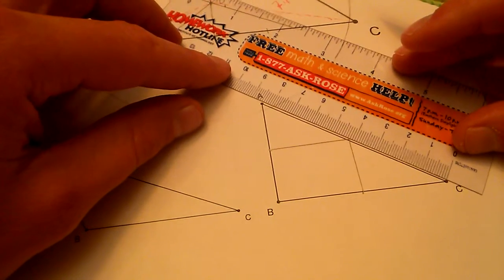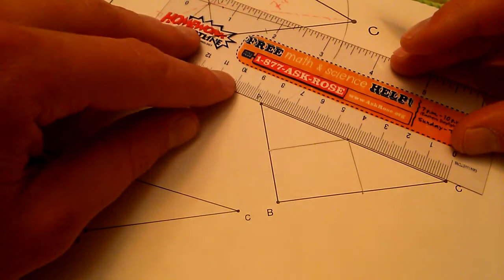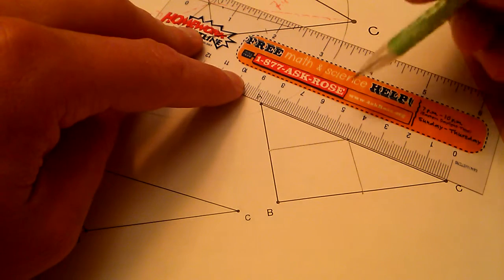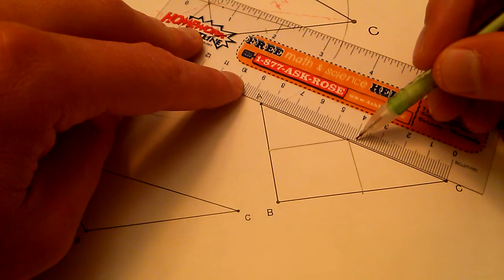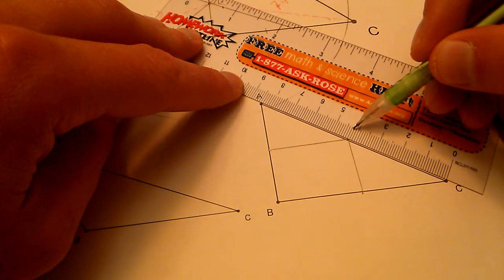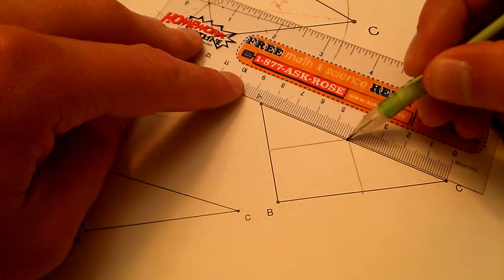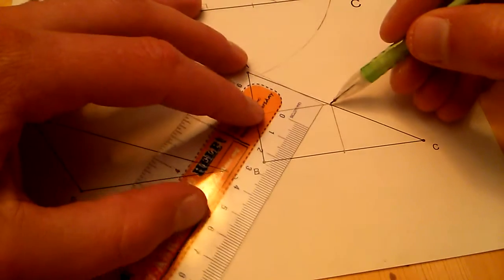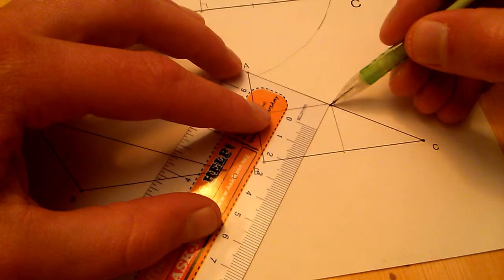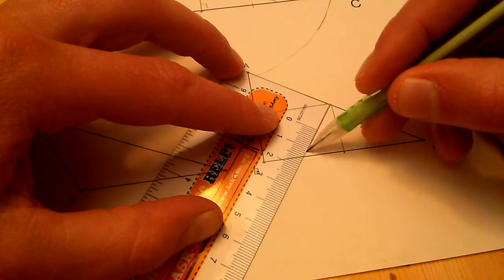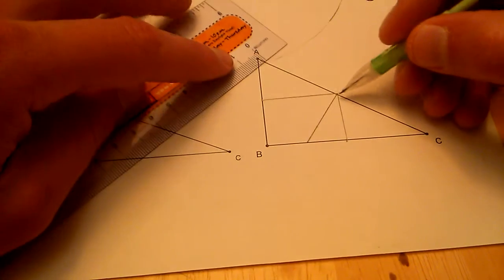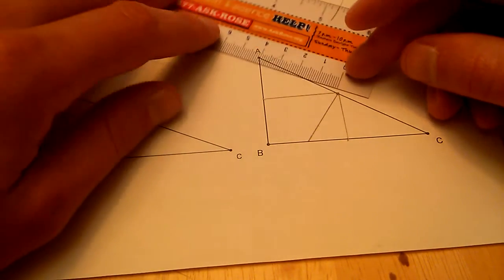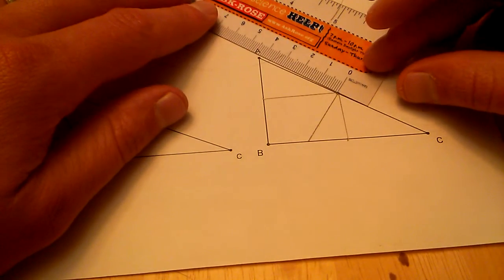And if I do this one, it looks like 8.6. So 8 and 1, 2.5. Oh. So is it possible that this perpendicular bisector is right on the edge of the triangle? Actually, it is indeed. If I measure this, once again, it should be the same distance from every single corner.